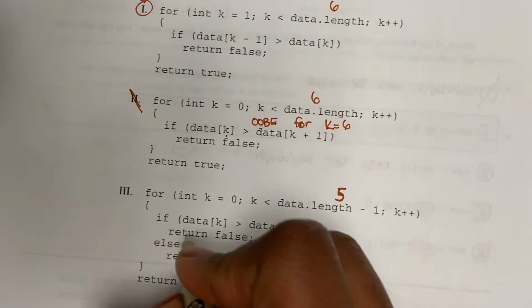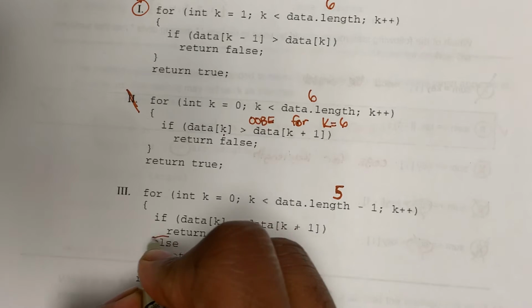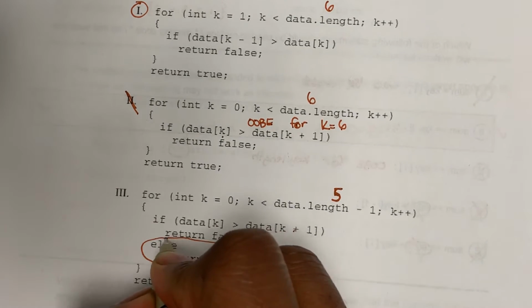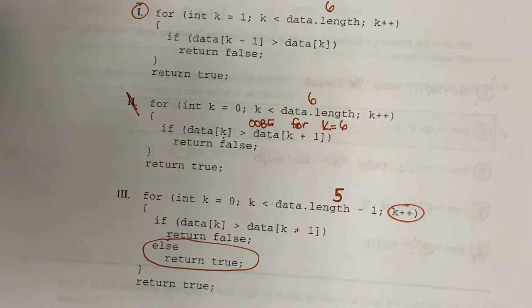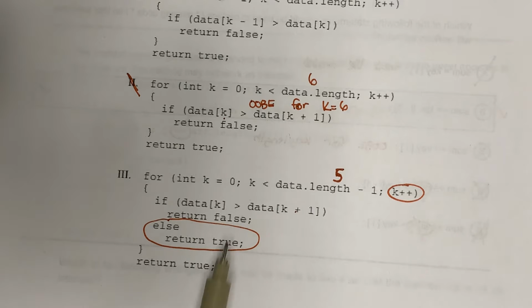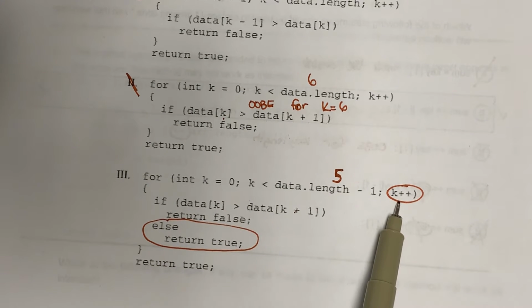The problem is this return, this else statement inside the loop. This is going to result in this part never executing, because if this statement is true, you're going to return false, that the array is not sorted. Otherwise, you're going to return true. So you never have to go back and increment k by 1.